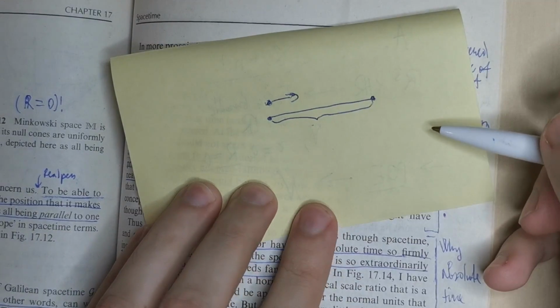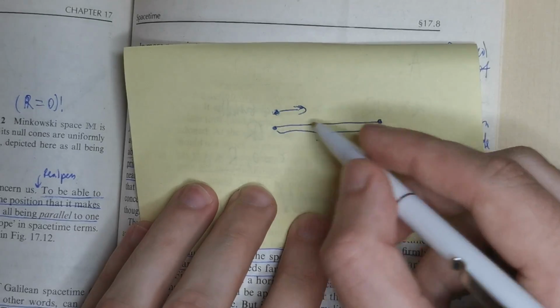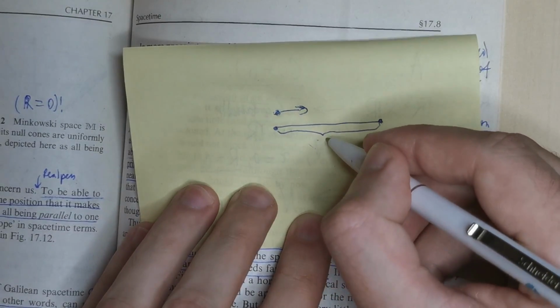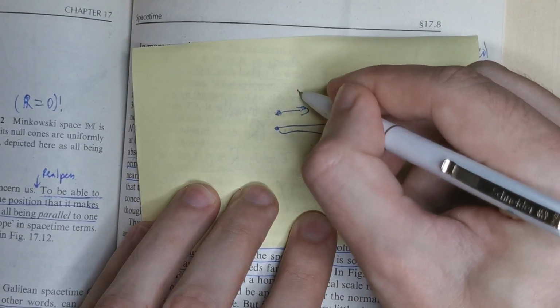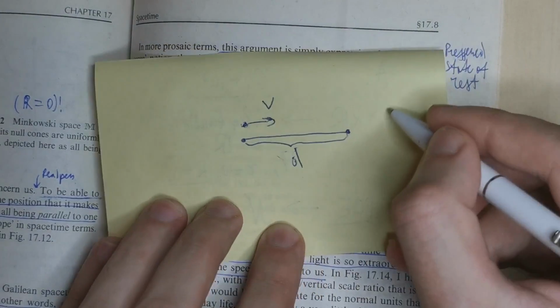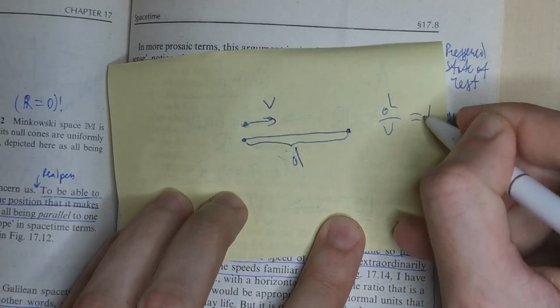yeah, I think I can explain it after you've done what you're doing. So basically, if you have some kind of distance d and a particle moving with some velocity v, then we can just divide d by v and obtain the time, right?